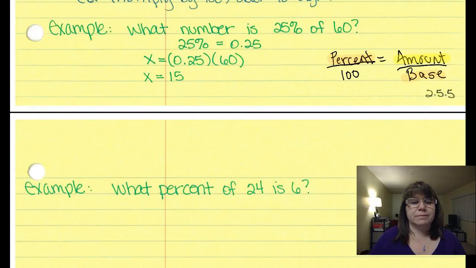So if we fill in this table, we then only need to isolate the amount. And I've kind of done that really quickly. So if you can imagine, 25%, our amount, we don't know, that is our x.